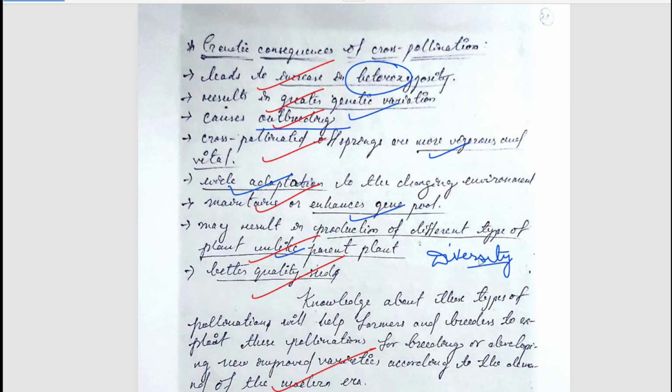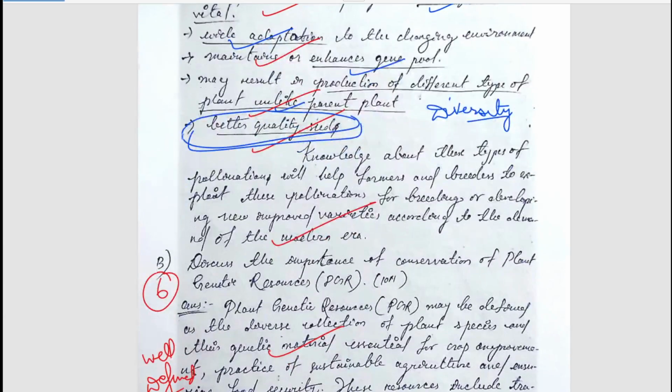Diversity, and better quality of seed sometimes, not always, but generally in cross-pollination you will see better quality of seeds due to the features of both the plants. But if one of the plants is not of desired quality, the seed quality will also reduce. That should be kept in mind. So this was the first question.